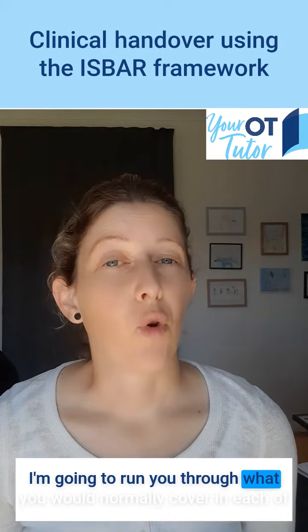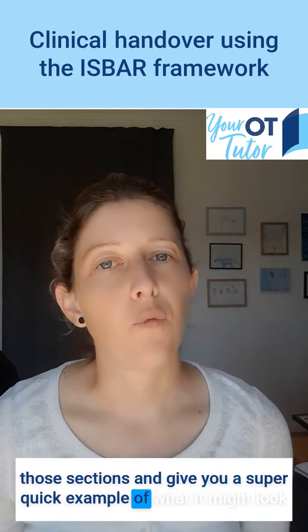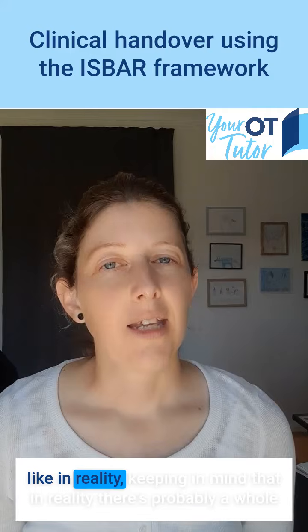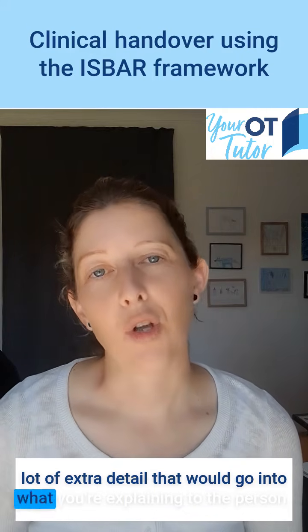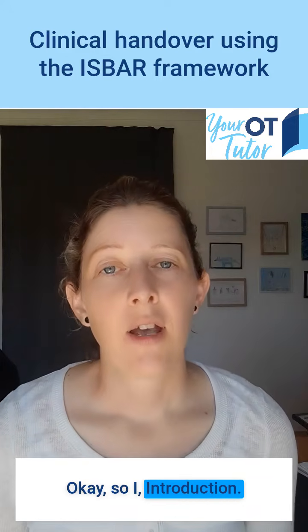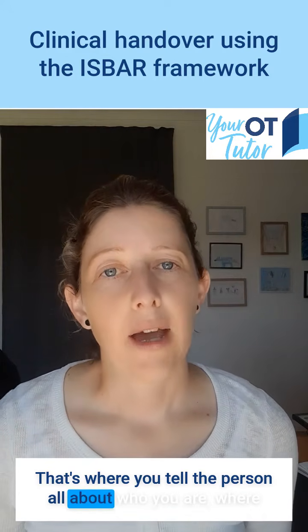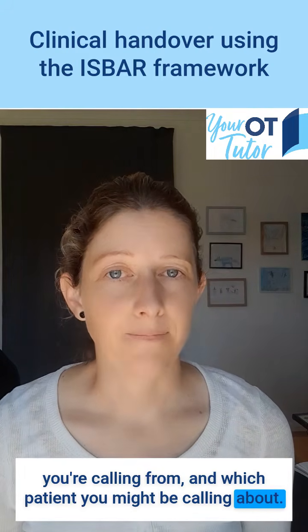I'm going to run you through what you would normally cover in each of those sections and give you a super quick example of what it might look like in reality, keeping in mind that in reality there's probably a whole lot of extra detail that would go into what you're explaining to the person. Okay, so I, introduction, that's where you tell the person all about who you are, where you're calling from, and which patient you might be calling about.